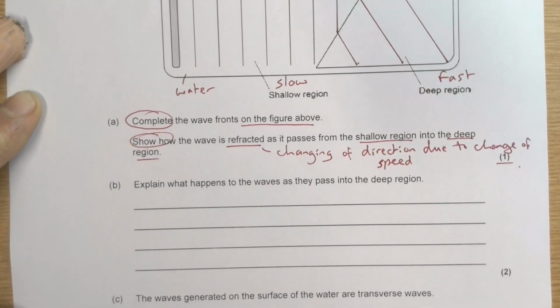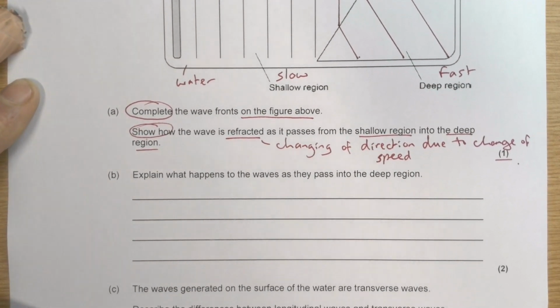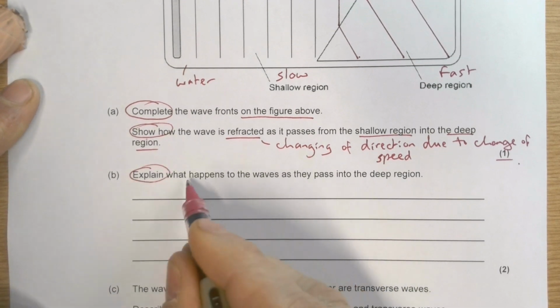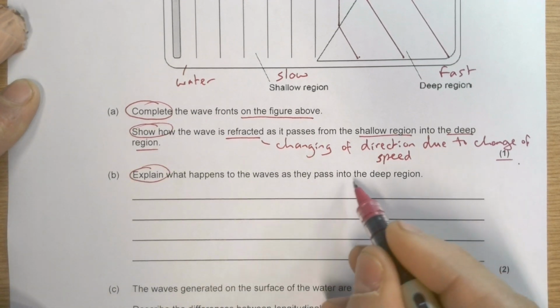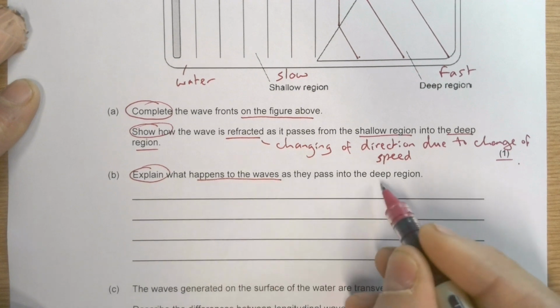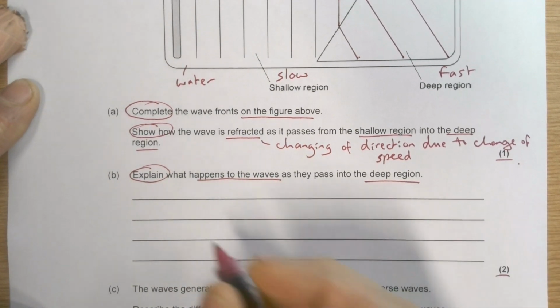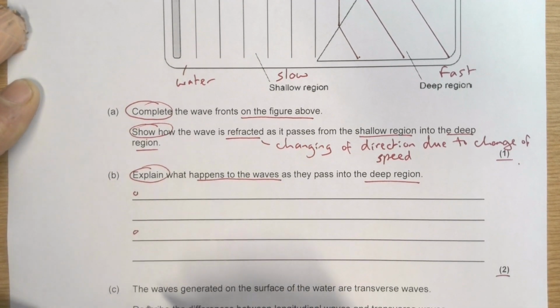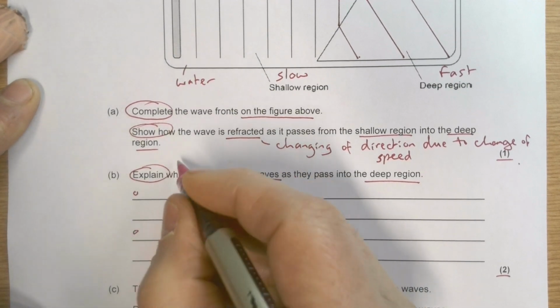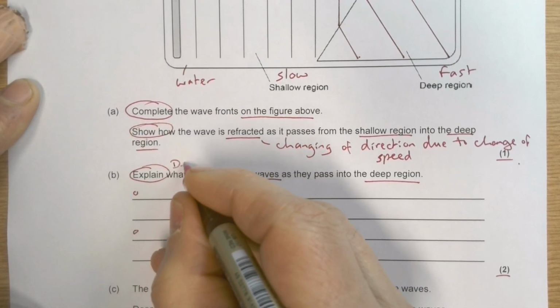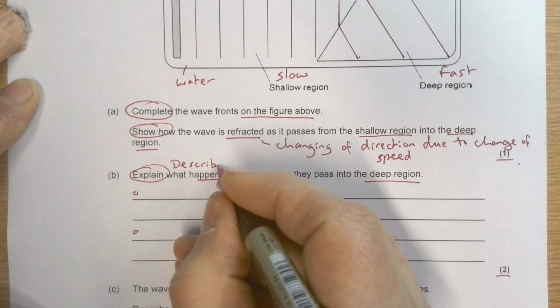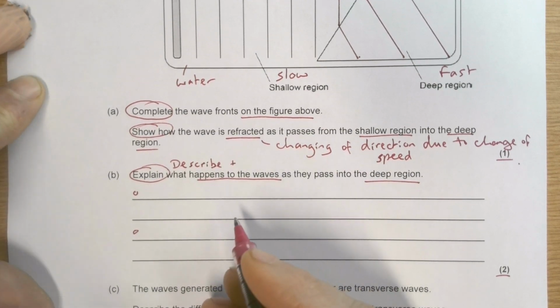The next question asks us to justify why that is. Explain what happens to the waves as they pass into the deep region. It's worth 2 marks. Explain is always a describe plus, so describe what happens.